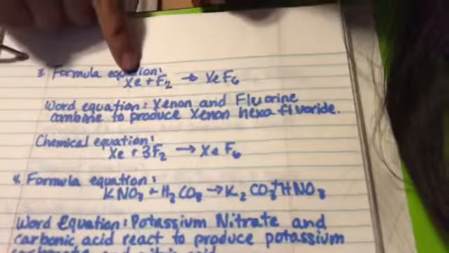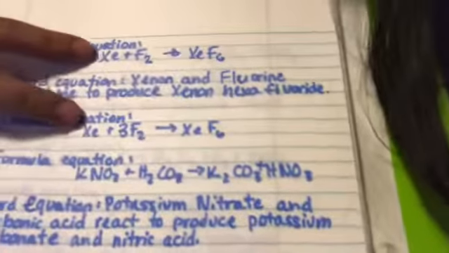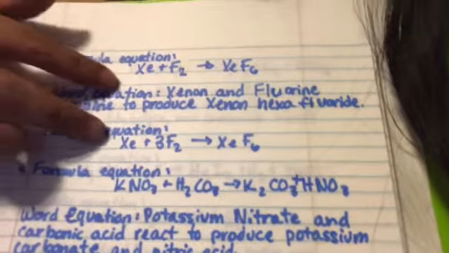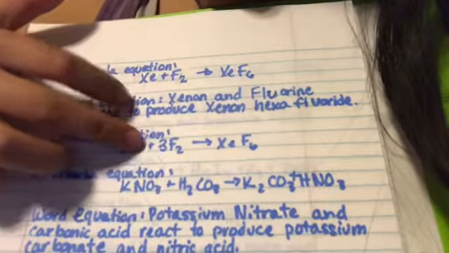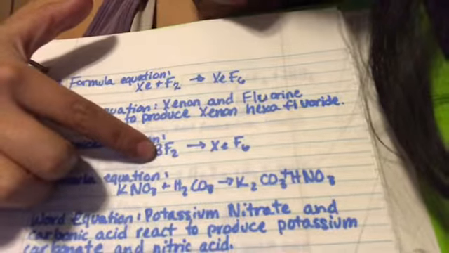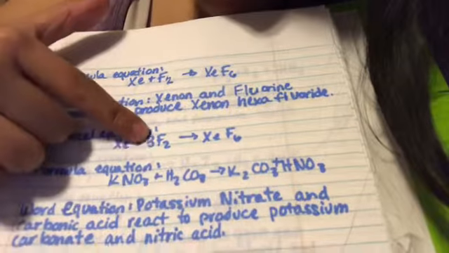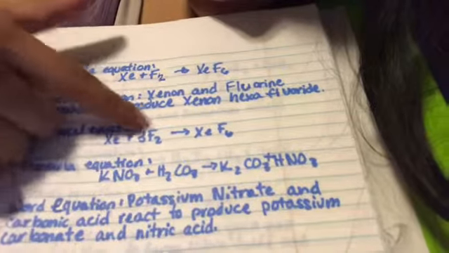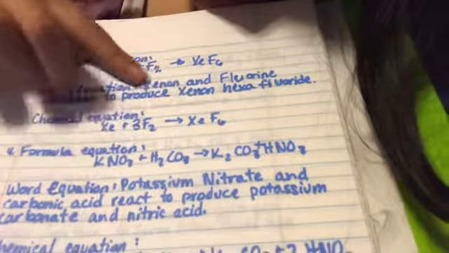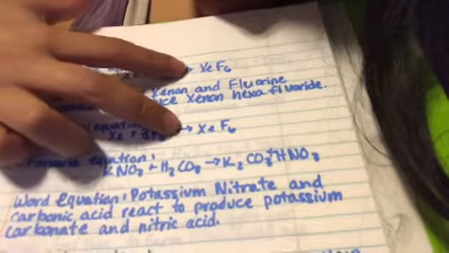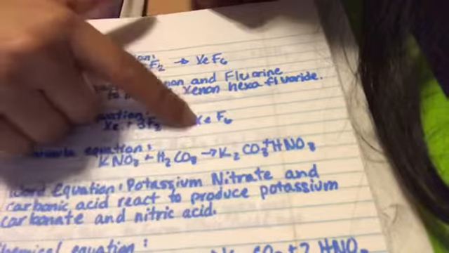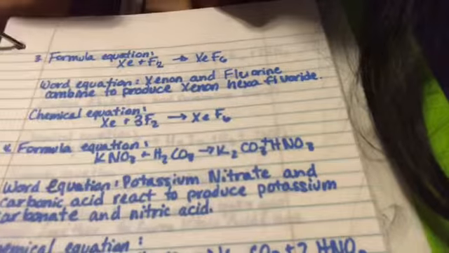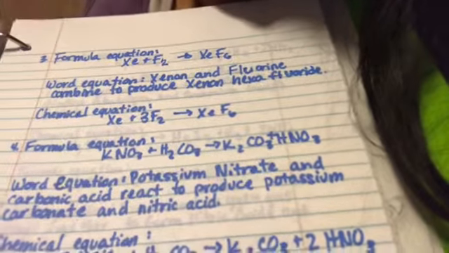So you see, seeing both of them, the xenon is correct. Although we do need 3 fluorine, and then right here, that's what it creates. It only creates 1 xenon hexafluoride.